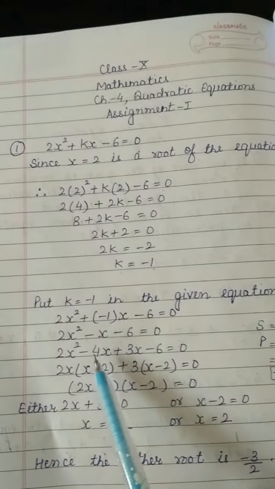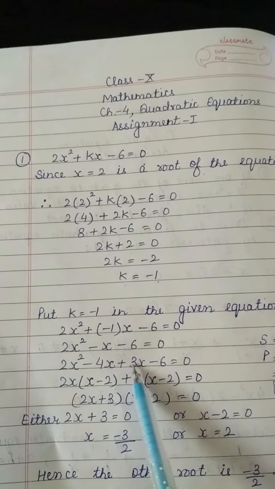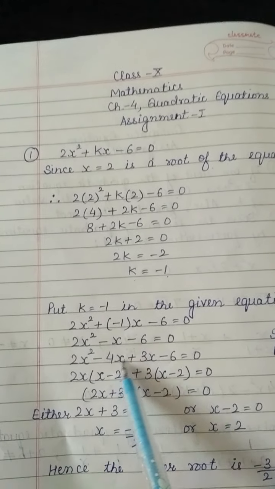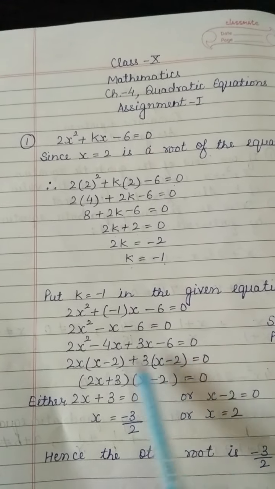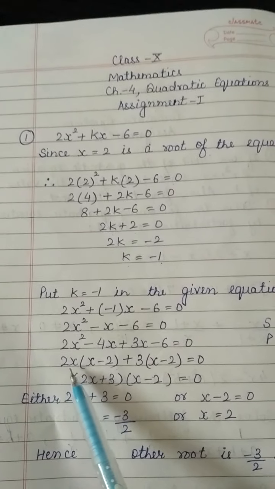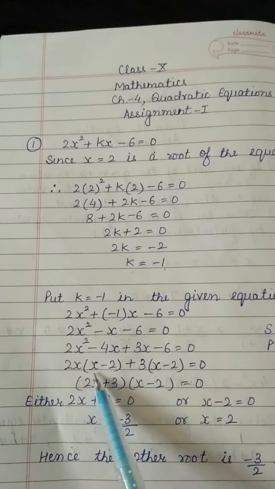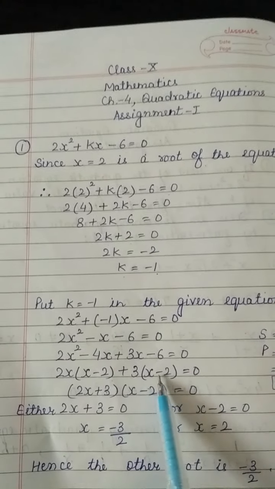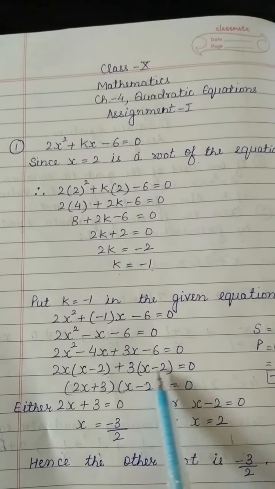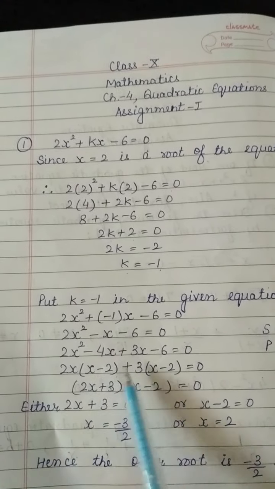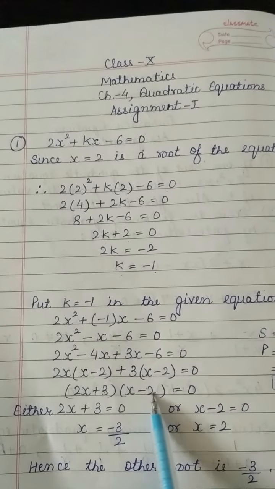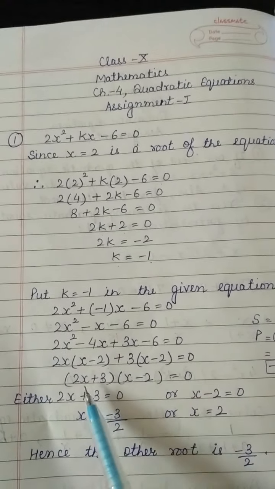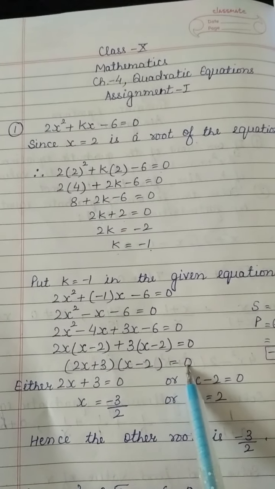We can take any one number at the first place and the next number at the next place. So we can write 2x² − 4x + 3x − 6 = 0. Now take 2x common from the first and second terms, so in the bracket we get x − 2. Take 3 common from the next two terms, so in the bracket we are left with the same term. Now these two brackets are the same, so take x − 2 common, and in another bracket write 2x + 3. Now we get (2x + 3)(x − 2) = 0.